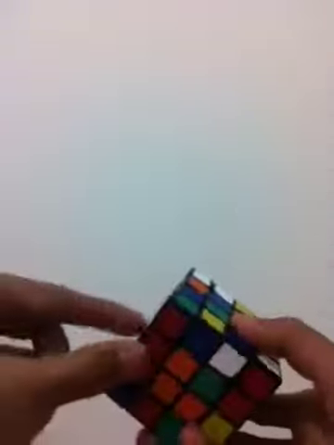Now I see this white red down here, so I'm just going to place it in, and that's going to be my reference to see where all the other colors go. Now I see this white blue and this white blue, so I'm going to place that like that, pair it up and place it in. Now I see this white green, so I'm going to place it like that, pair it up, and then put it in relation to all the other edges I've already put in.